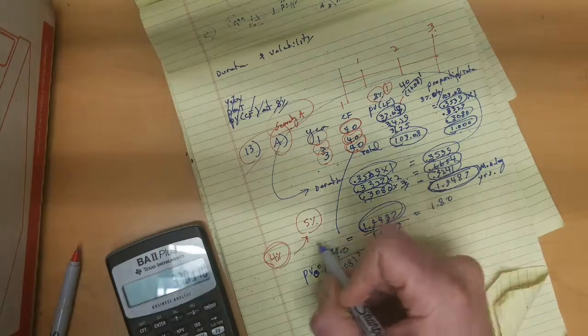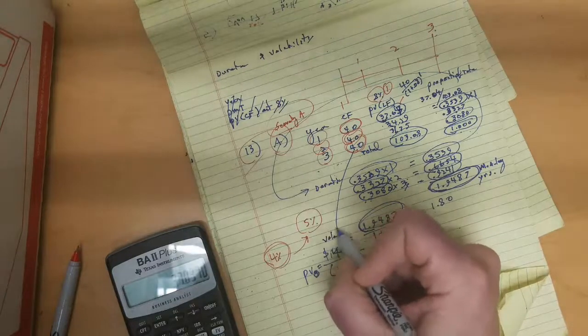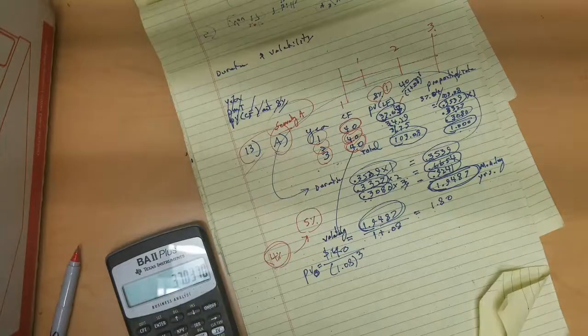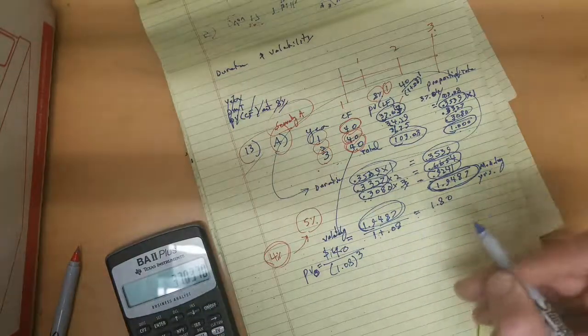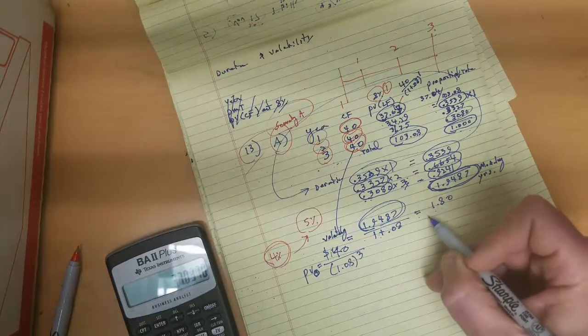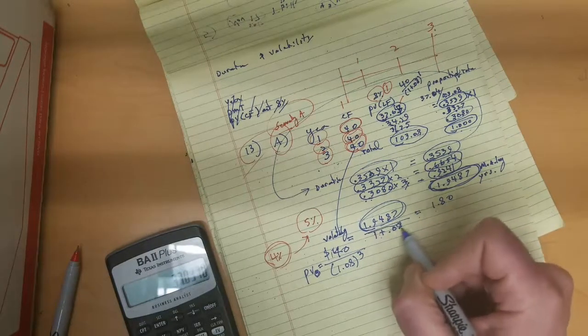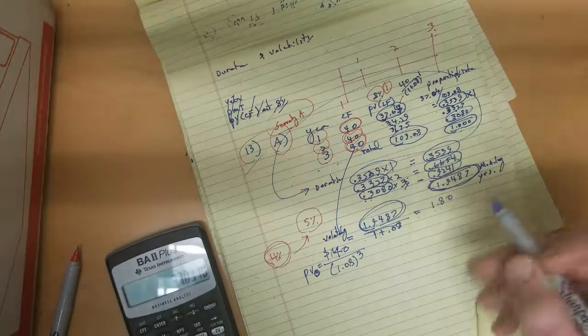And now to get the volatility, or as they say, the interest rate sensitivity of the bond price, we can divide it by 1 plus the yield to maturity, or discount rate.